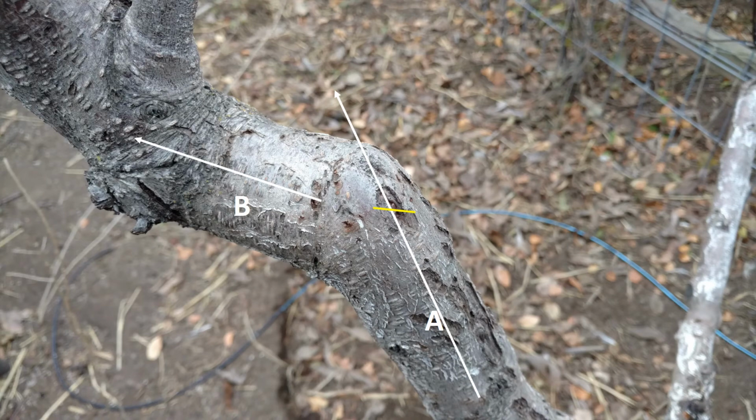Here is a peach tree. 7 years before this picture was taken, shoot A was cut here during the winter. An outward-facing lateral bud then grew the next spring into shoot B. The scar from the original cut is still visible, but the wound has almost completely healed.